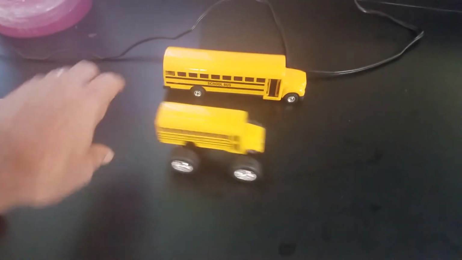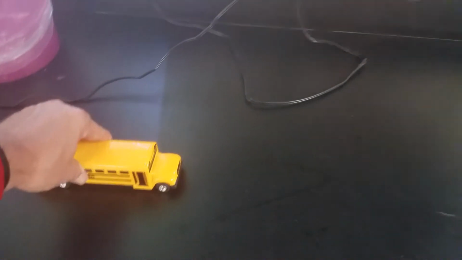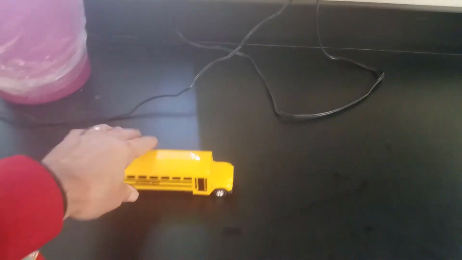All of these do the same thing. They start off slow and then they speed up. And the big bus, which does the same thing, I'm not going to crash into the sink. You want to stop it there?